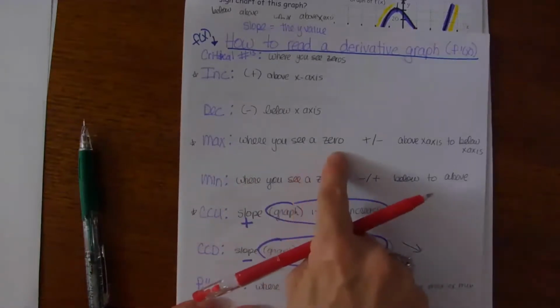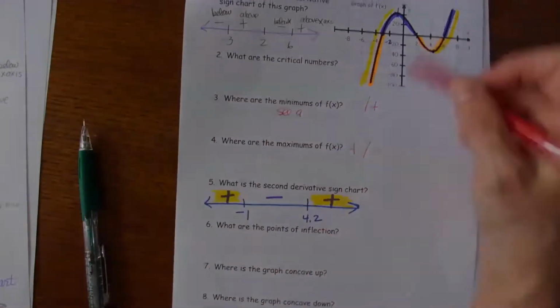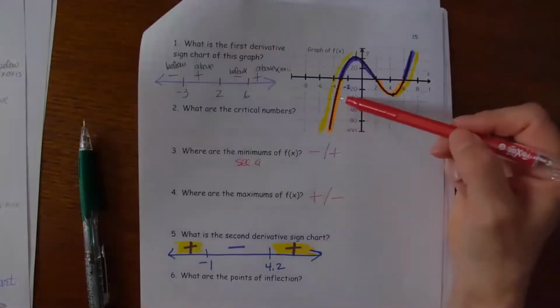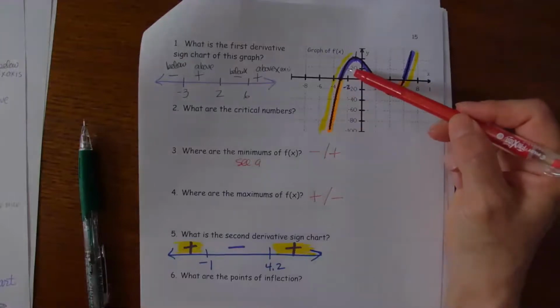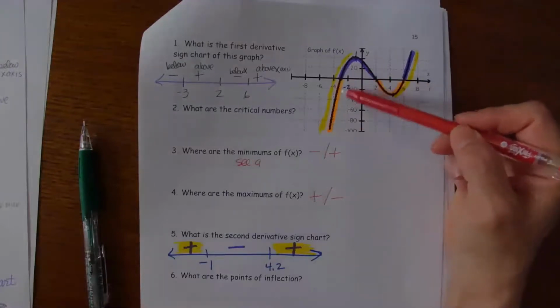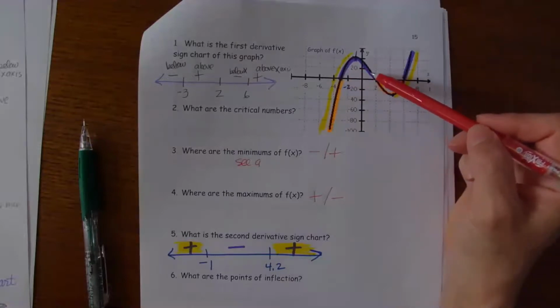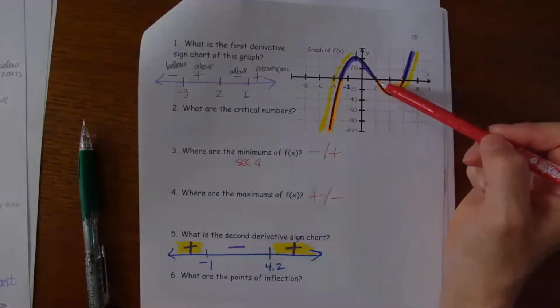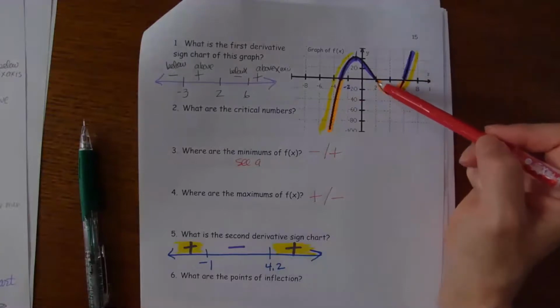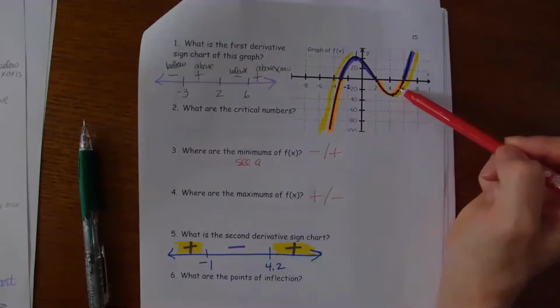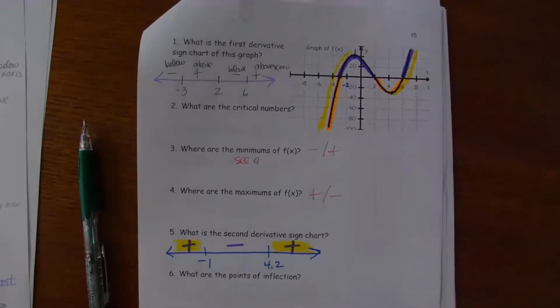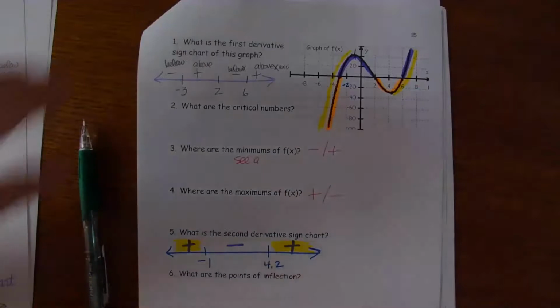A maximum is when you're above the axis and then below. So as I go this way, I'm below, now I'm above. So what is that? Below to above is a minimum. Here I'm up above the x-axis, I cross and I'm below. So if I go from above to below, that's a maximum. And then I'm over here and I'm below to above, so that's a minimum. Okay. Thank you. You're welcome.